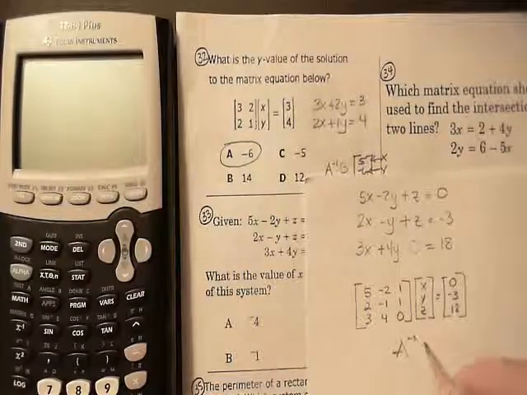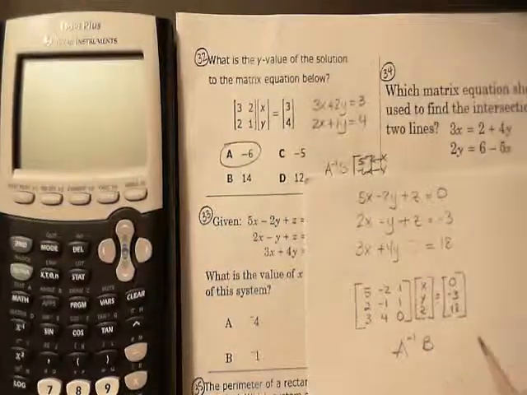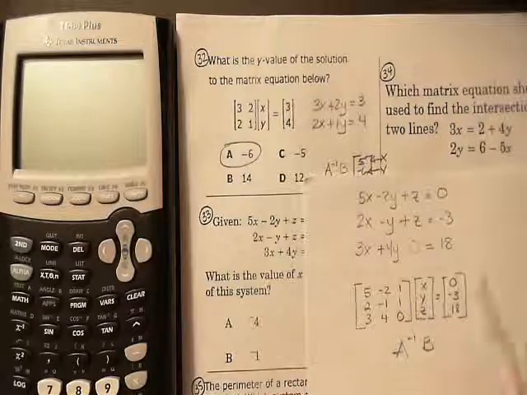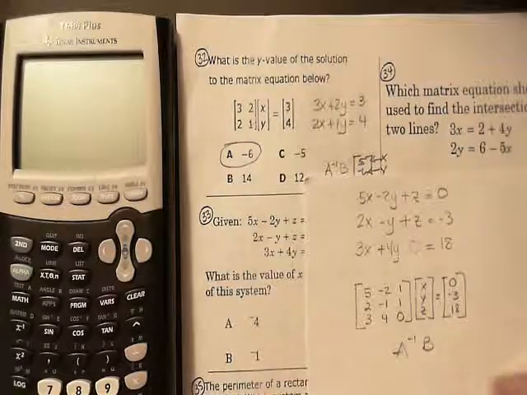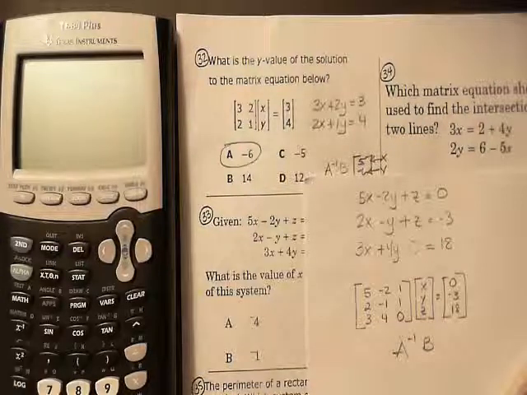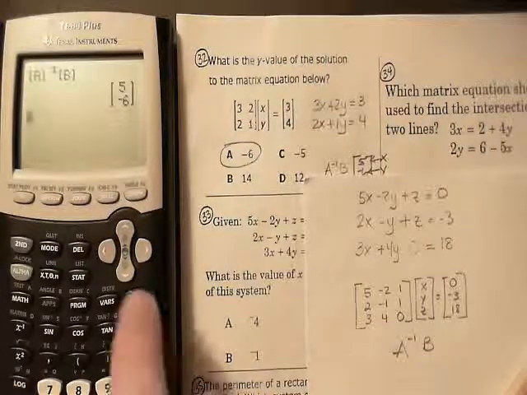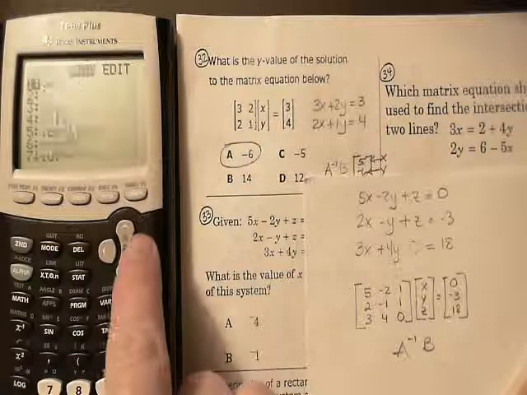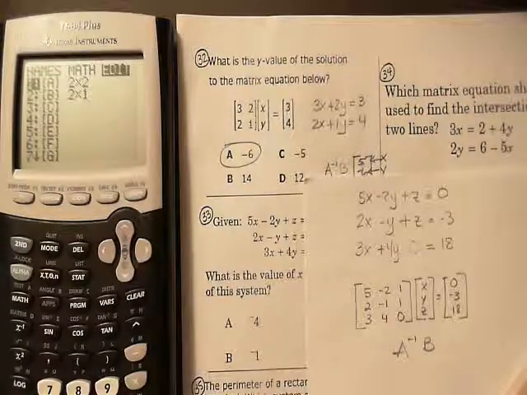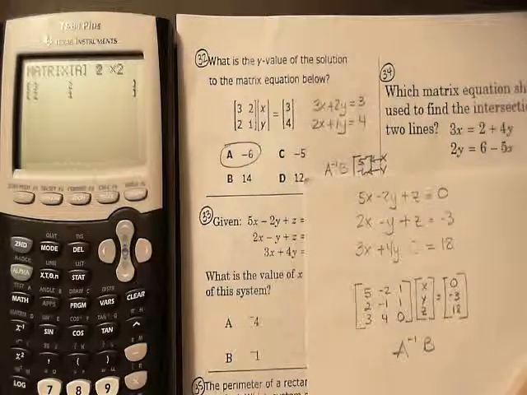A inverse times B. Okay, once I have my table set up, I'm ready for my calculator. So let's go ahead and move on to the calculator, and let's turn it on. Let's clear it. Let's press second matrix. I'm going to edit. I'm going to select the first matrix by pressing 1.